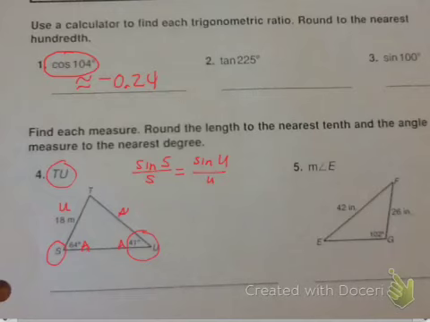Okay, so let's do our substitution now. We're going to do the sine of 64 degrees all over our unknown, or S, is equal to the sine of 41 degrees all over our known value of U, which is 18.